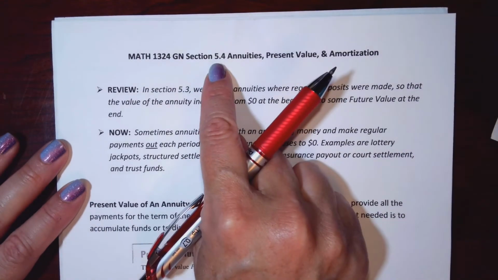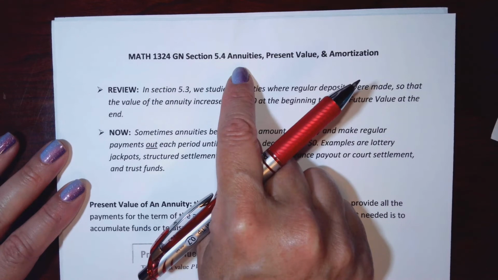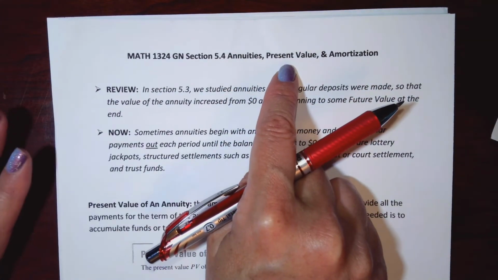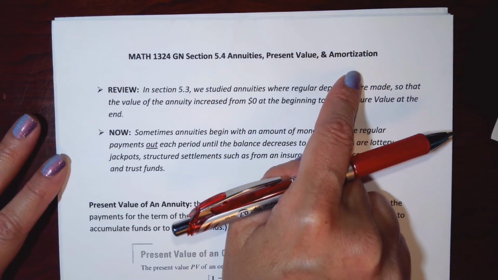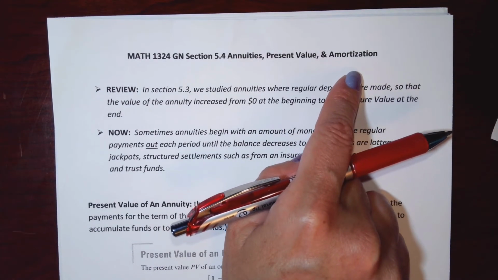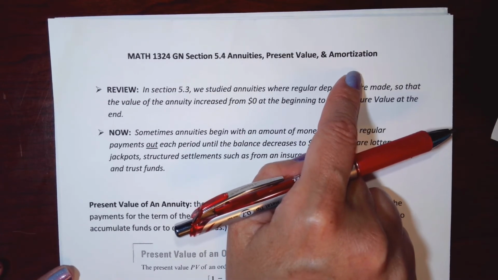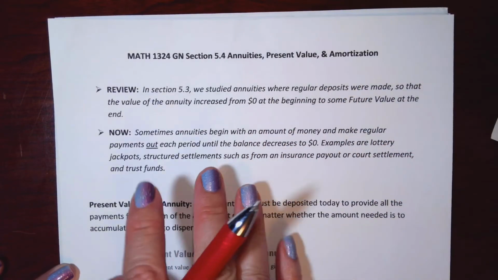Alright, our last section of Chapter 5, we're going to continue our work on annuities by looking at present value versus future value and talk about amortization. When you pay off, for example, a mortgage, you get an amortization table, and it shows you how much of each payment is applied to interest and how much of each payment is applied to principal.